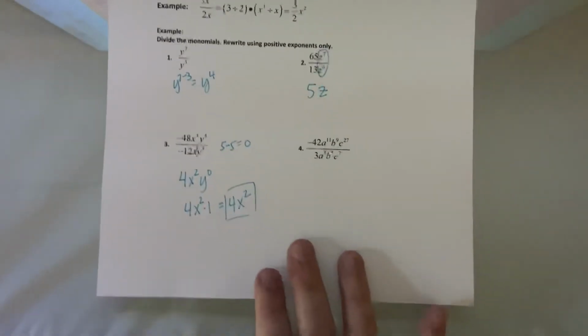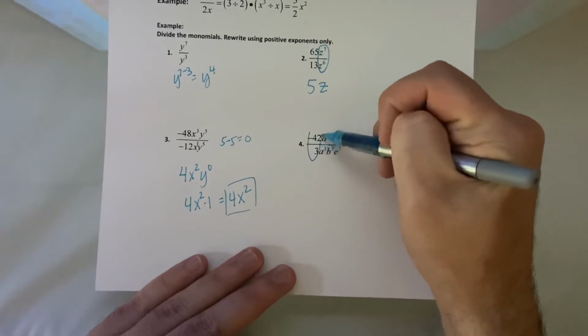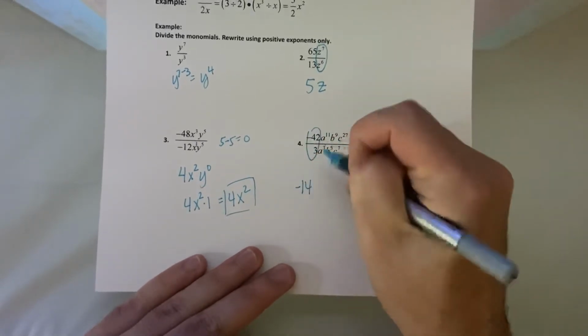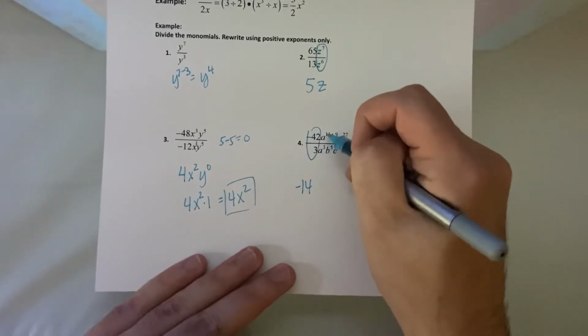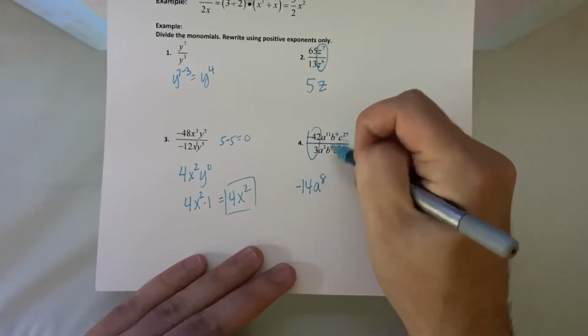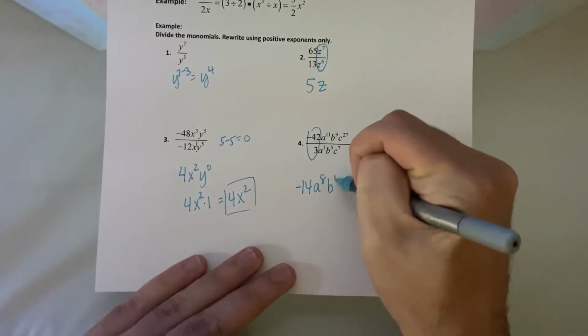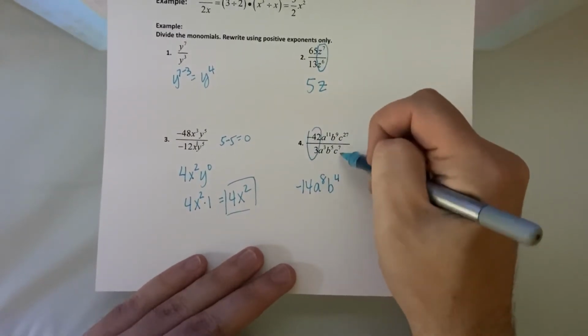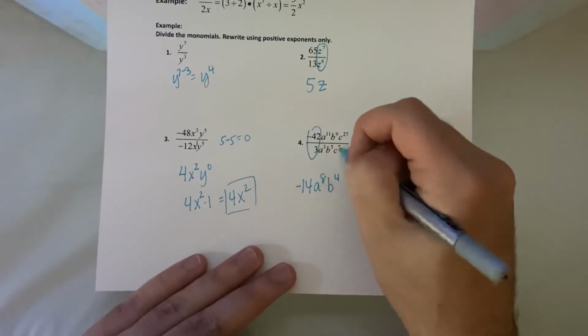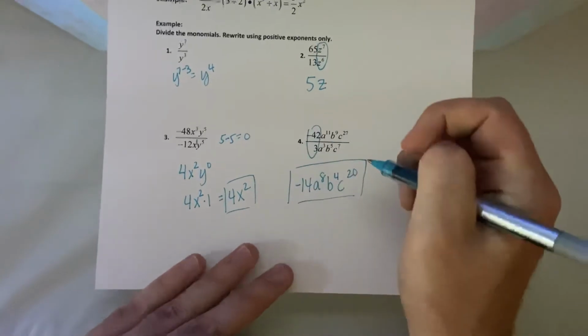Okay, and then we'll go ahead and do the 3 variable one here. Negative 42 divided by 3 is negative 14. A to the 11th divided by a cubed: 11 minus 3 is 8. B to the 9th divided by b to the 5th: 9 minus 5 is 4. C to the 27th divided by c to the 7th is c to the 20th.